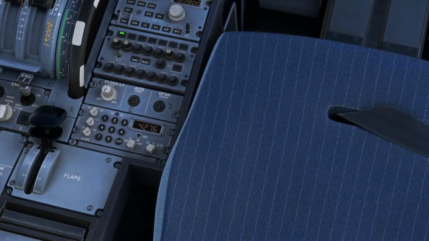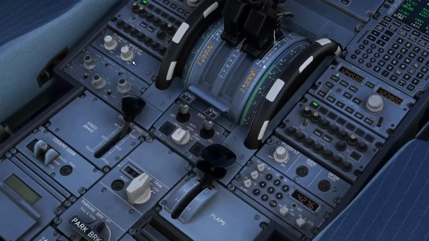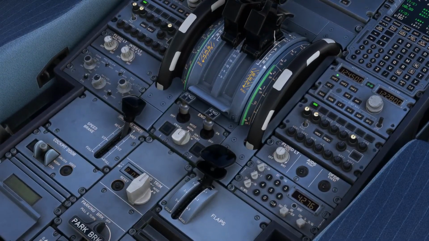Let me increase the floodlight brightness a bit because it could get dark real soon.